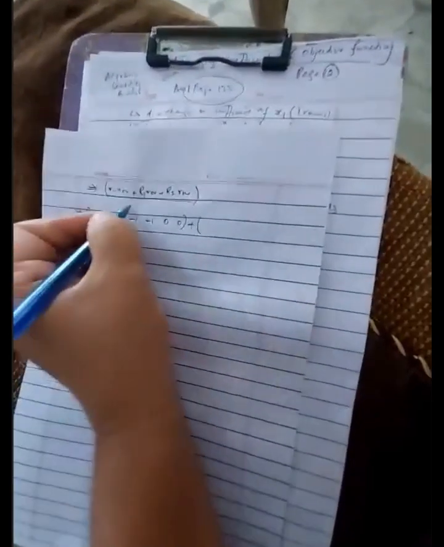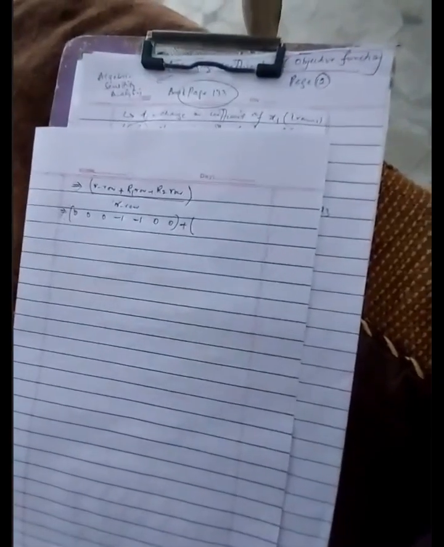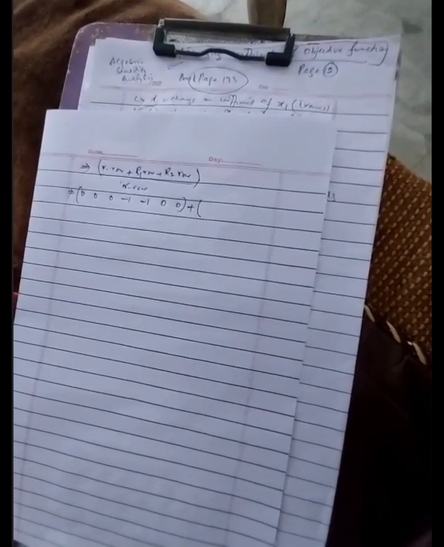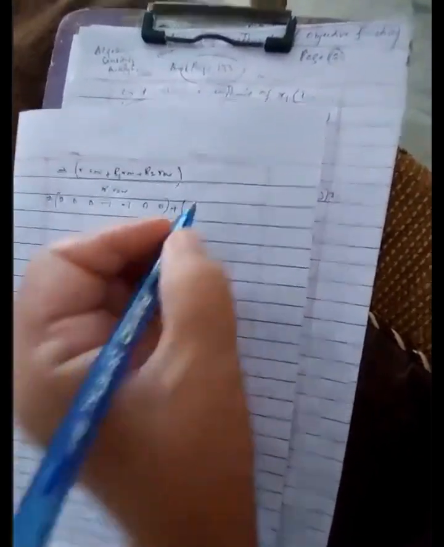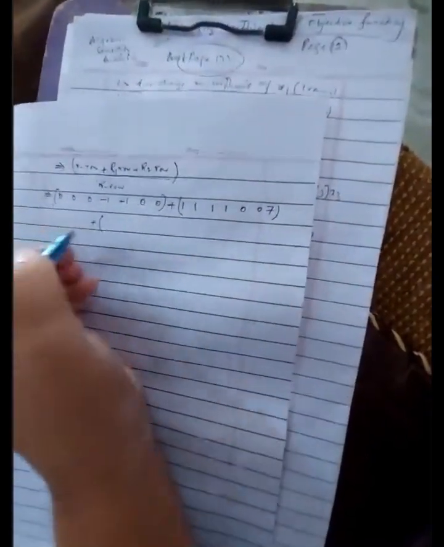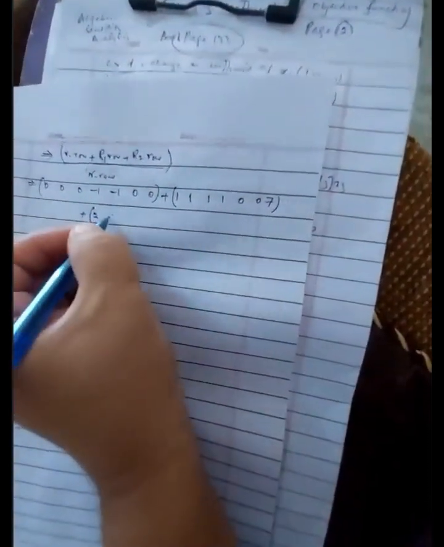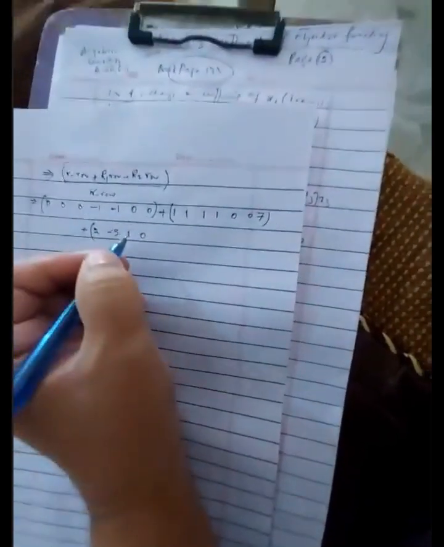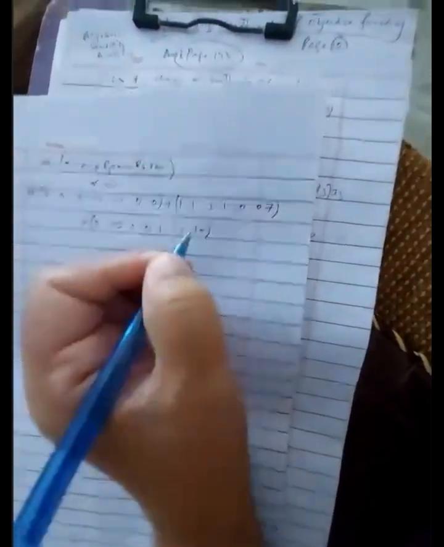This is the small r row. Now we need to add the R1 row, which is 1, 1, 1, 1, 0, 0, 7, plus the R2 row, which is 2, -5, 1, 0, 1, -1, and 10.